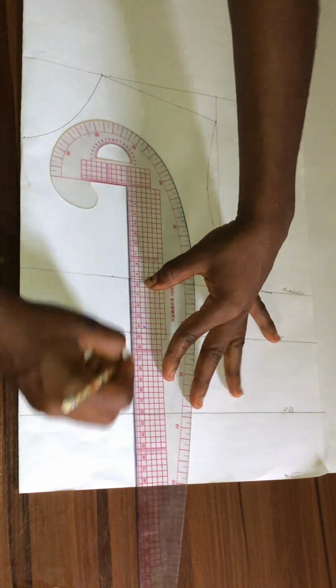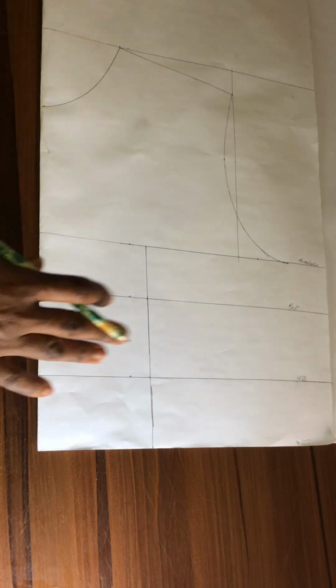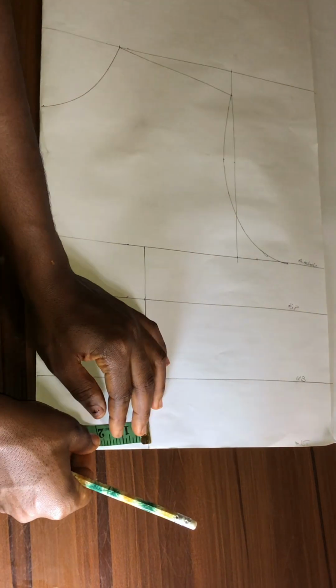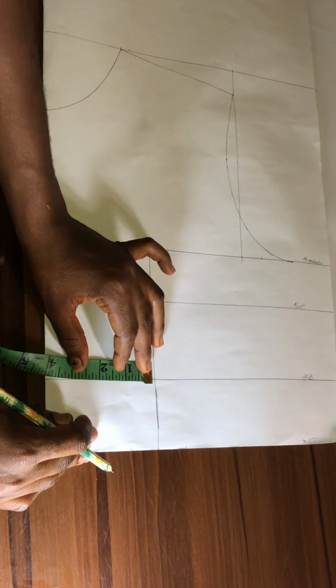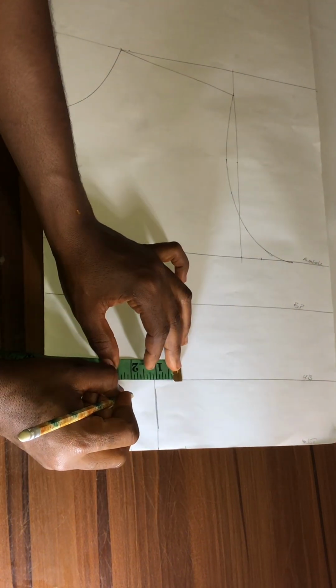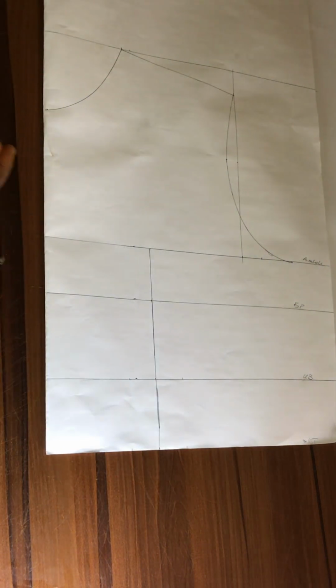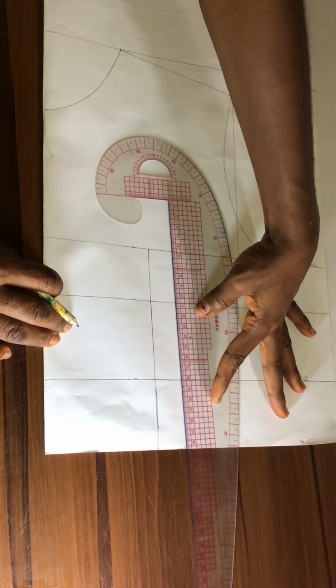So the next thing I want to do is on the waistline, I went in by 1 inch and I came out by 1 inch, and I'll repeat same on the under bust line, going in by 1 inch and coming out by 1 inch. Then I'll connect these lines together, that is from the waistline to the under bust line.